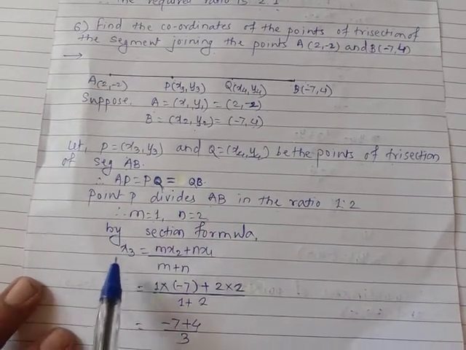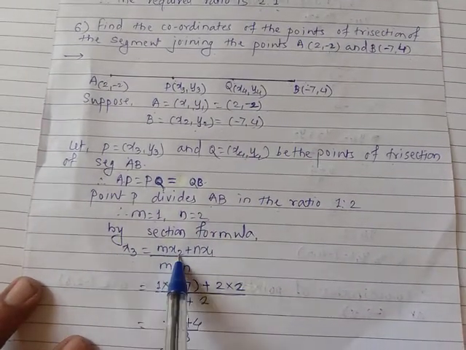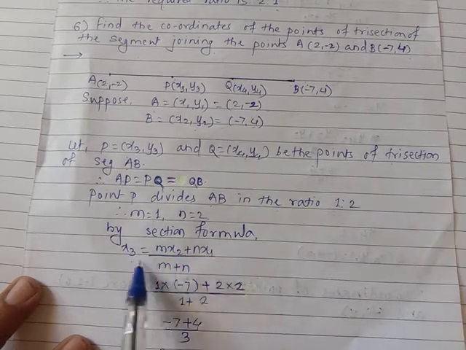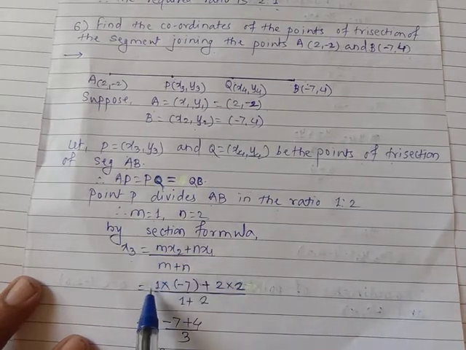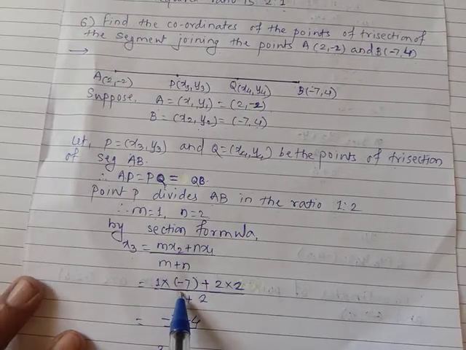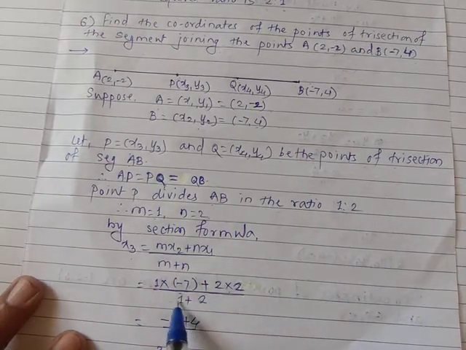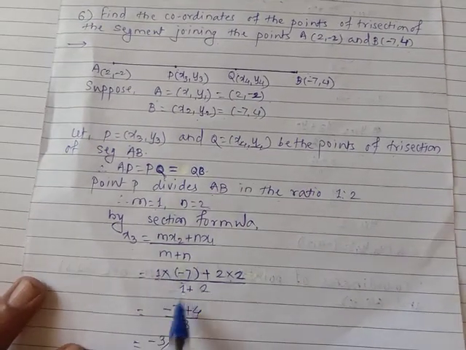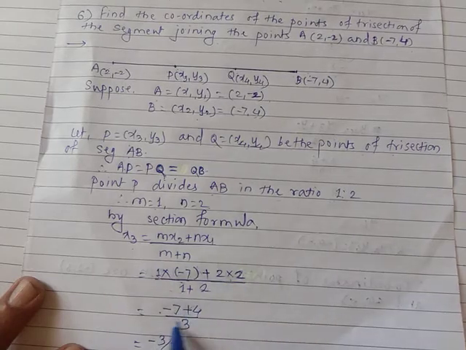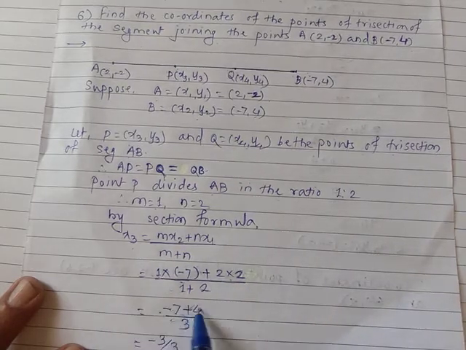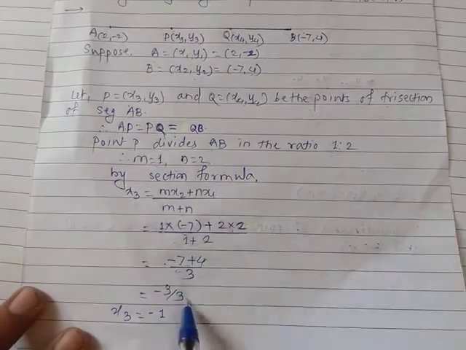By section formula, x3 equals (m x2 + n x1) upon (m + n). That is (1 into -7 + 2 into 2) upon (1 + 2). 1 into -7 plus 2 twos are 4, upon 3. -7 plus 4 is -3 upon 3.